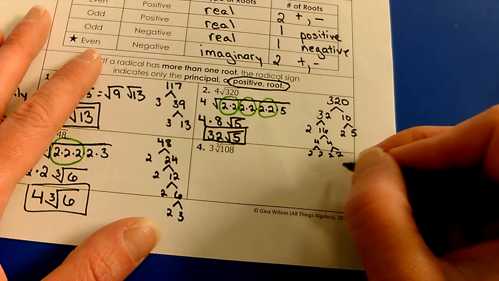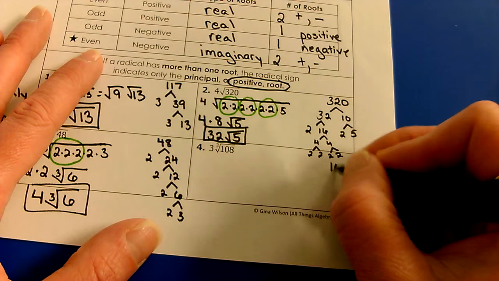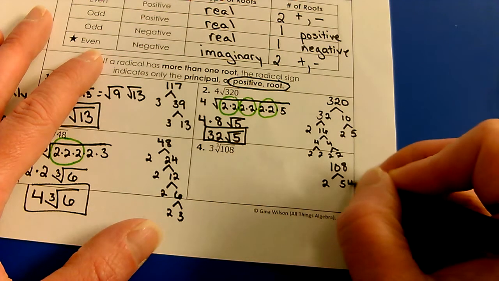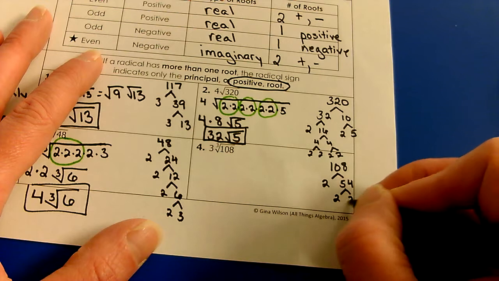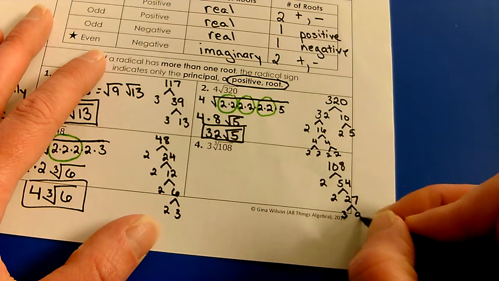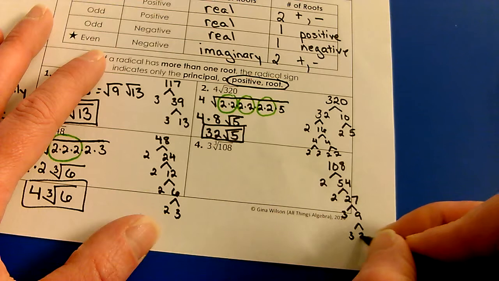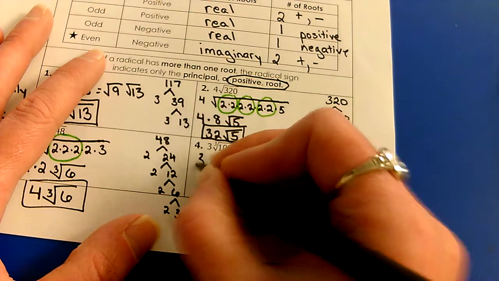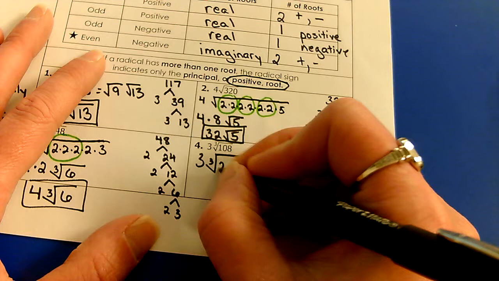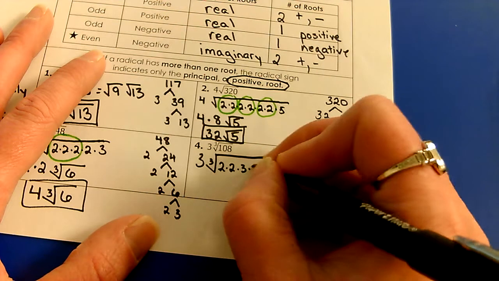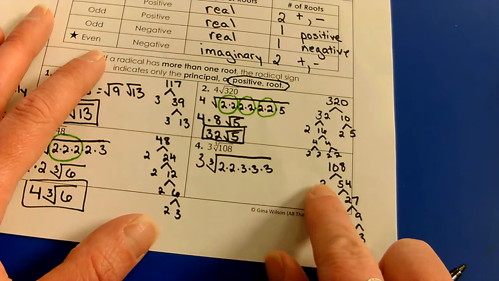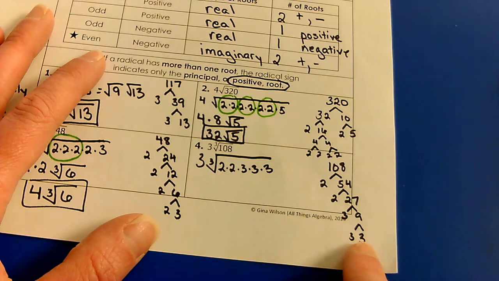Try this one on your own if you want. 108. You should have gotten that 108 breaks down to 2, 2, 3, 3, 3.